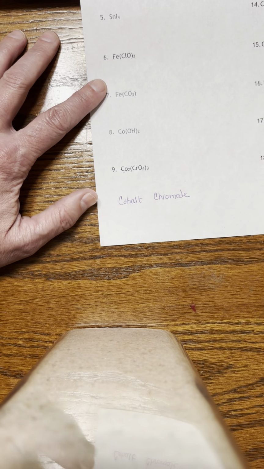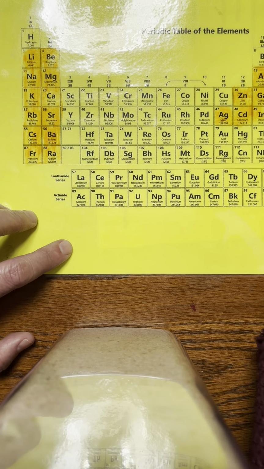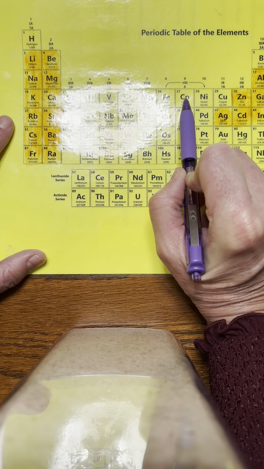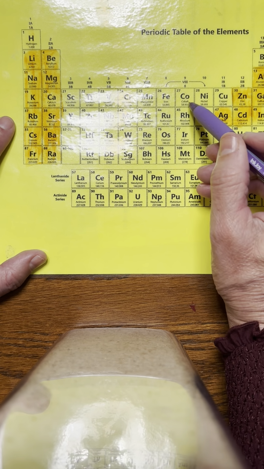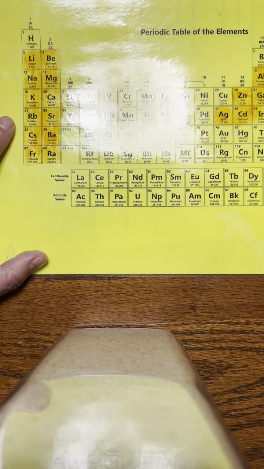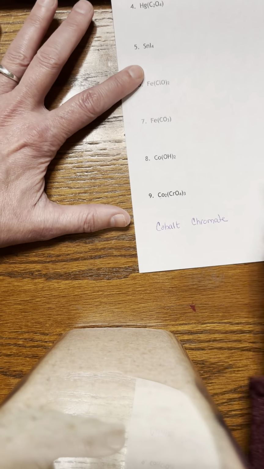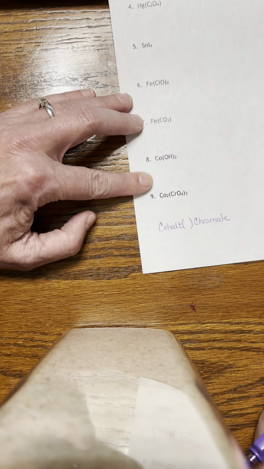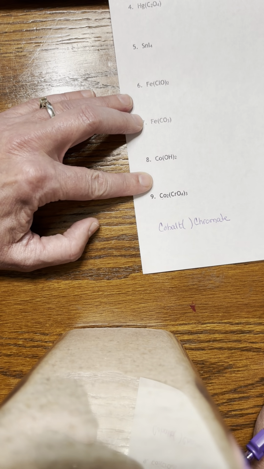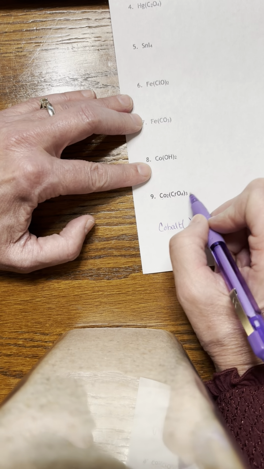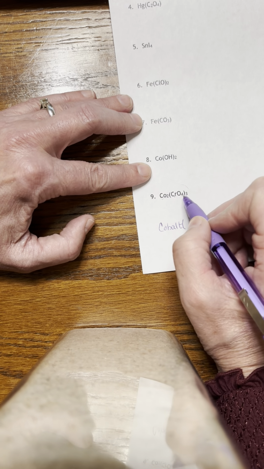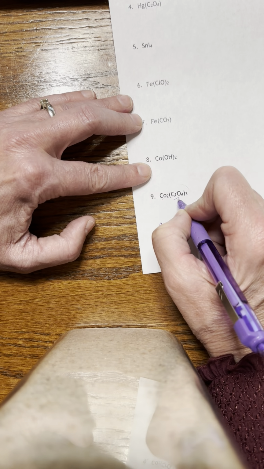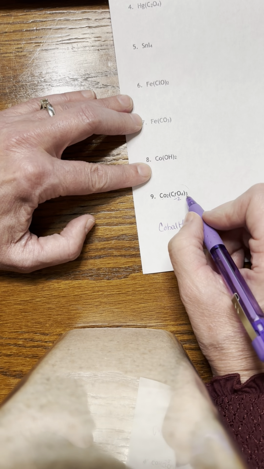So we take a look at where cobalt is on the periodic table. Here is cobalt. Does cobalt need to have its charge indicated by a Roman numeral? Yes, indeed it does. So I'm going to make a place in my name here for that Roman numeral. I'm going to put parentheses. Now I need to figure out what goes in that parentheses. So I'm going to start on the right-hand side with the anion. I have to know chromate is a -2 charge.